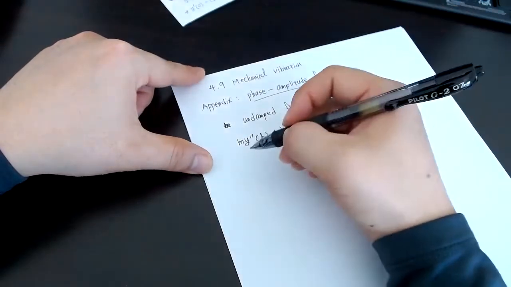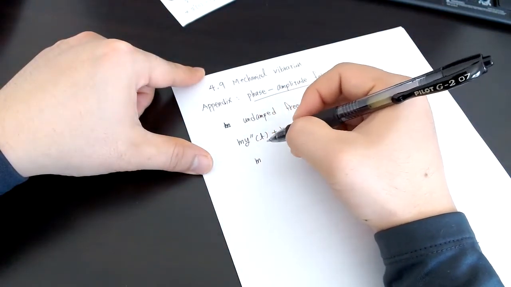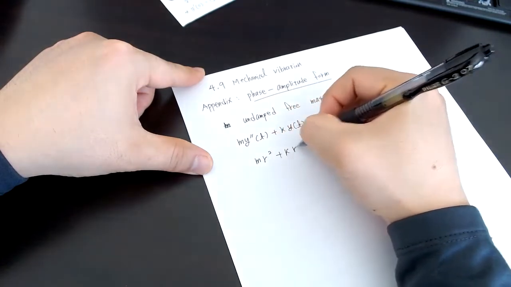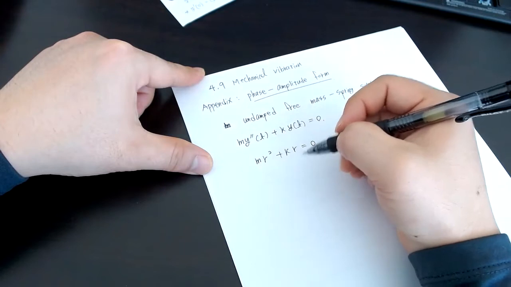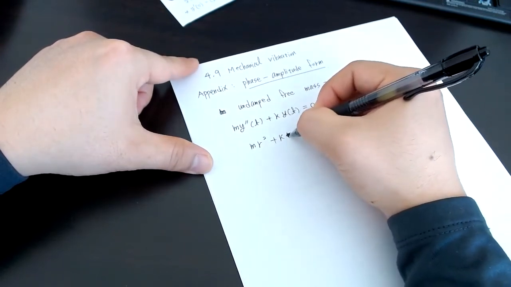So we get the auxiliary equation m r squared plus k equals 0.